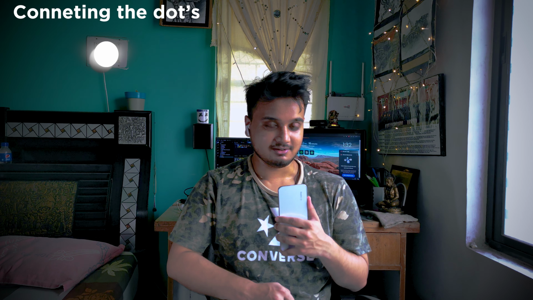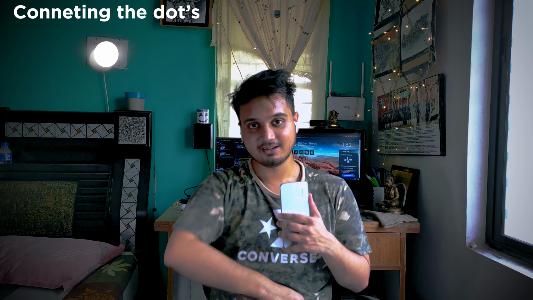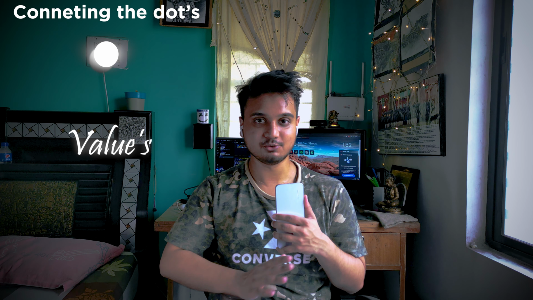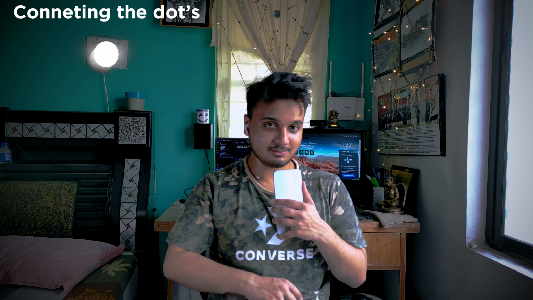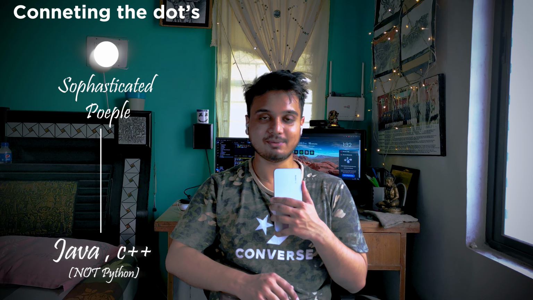So let me connect the dots for you. Containers are used to store food, but in programming, containers are used to store useful values that will be used in your code snippets. And the sophisticated people that I have mentioned are nothing but high-level languages like Python and Java.